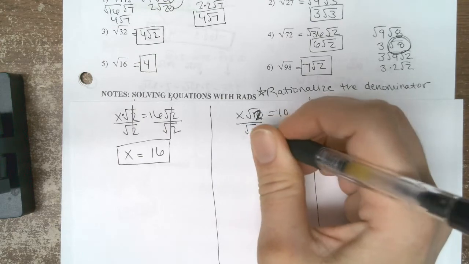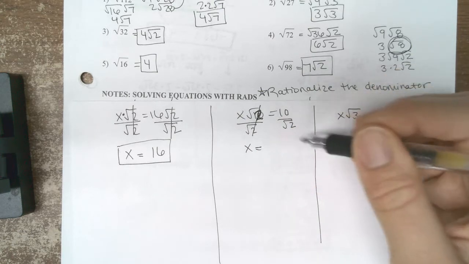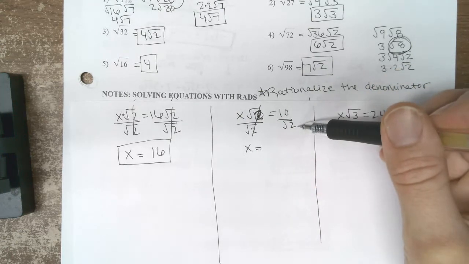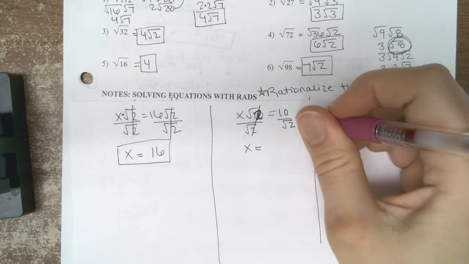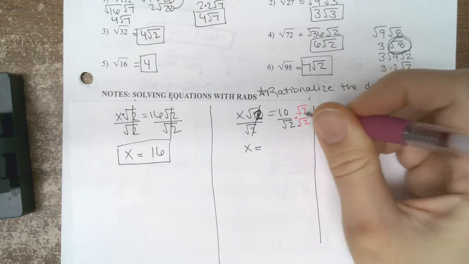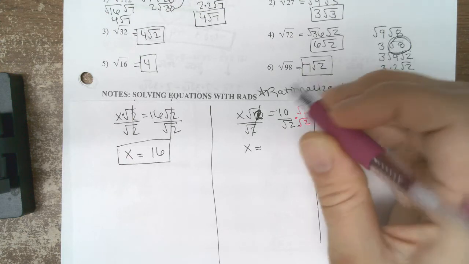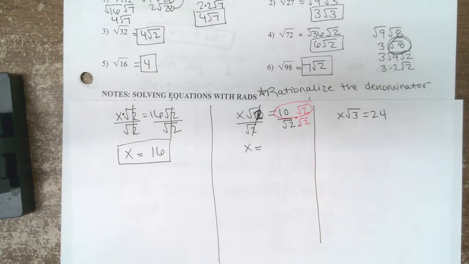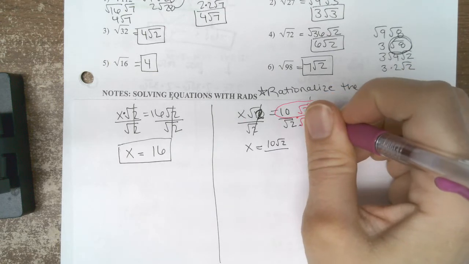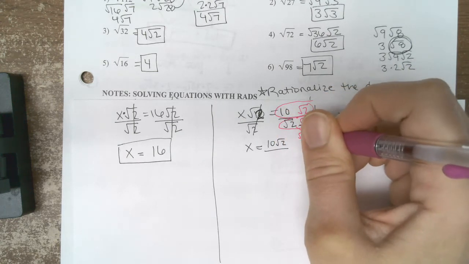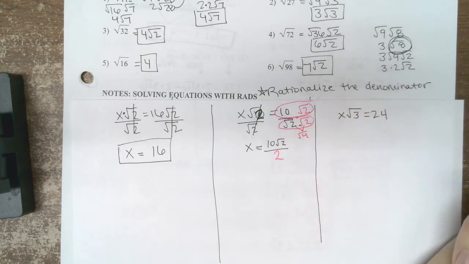When I go to divide by the square root of 2, it'll cancel and leave me with just x, but it doesn't cancel over here. And we cannot leave a radical in the denominator. That's an Algebra 1 concept. So what we do is what's called rationalize the denominator, where we multiply the top and bottom of my fraction by rad 2 over rad 2. And what that does is in the numerator, it gives me 10 rad 2. But in the denominator, I have rad 2 times rad 2, which gives me the square root of 4, which is a perfect square, and is just 2.